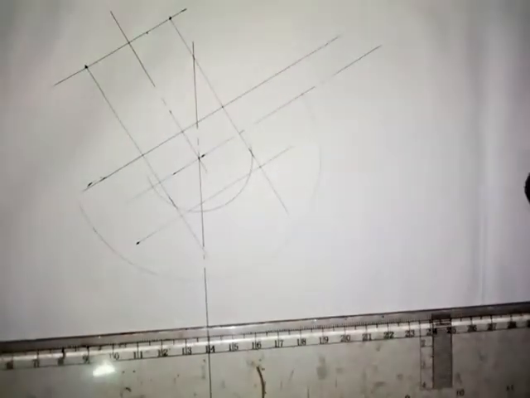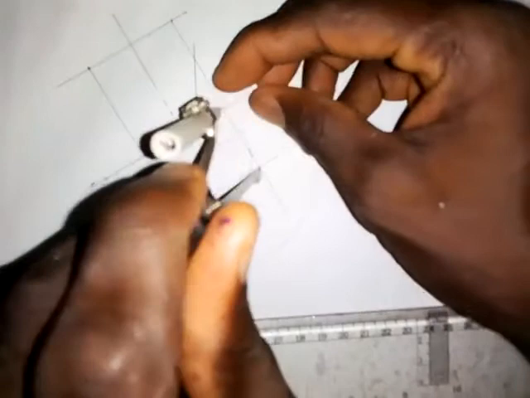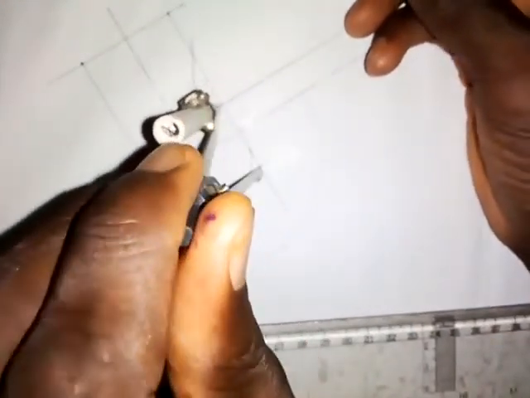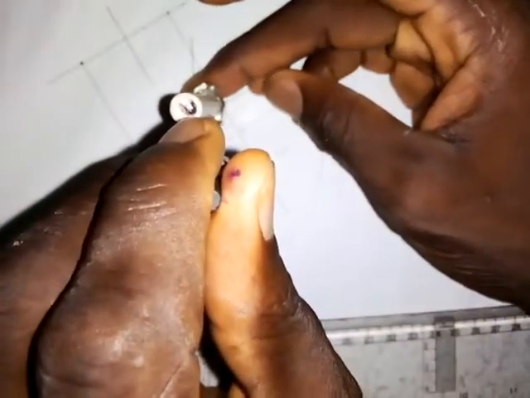Now, the next thing I'm going to do is that I will take my compass, then put it at this point, extend it to this point here, and I will turn it. So turn it like this.